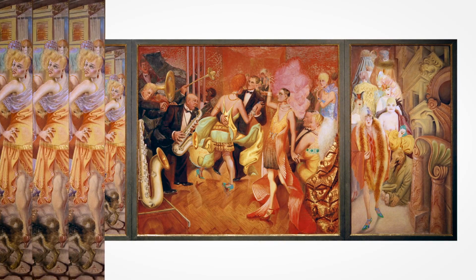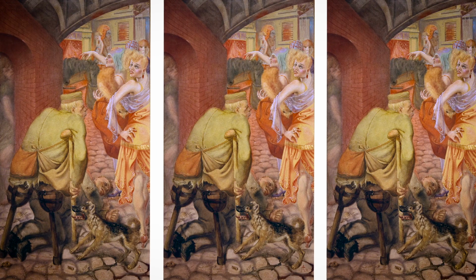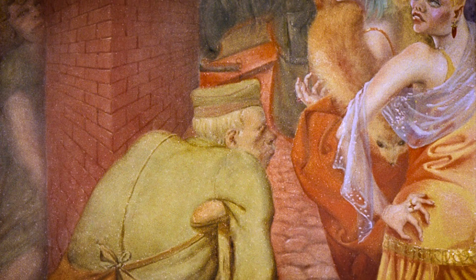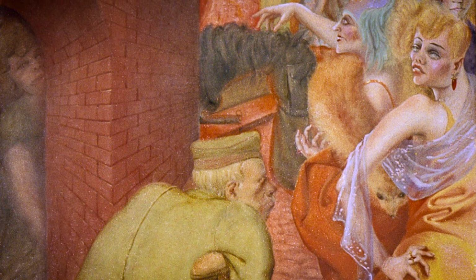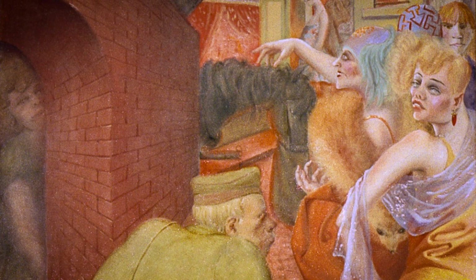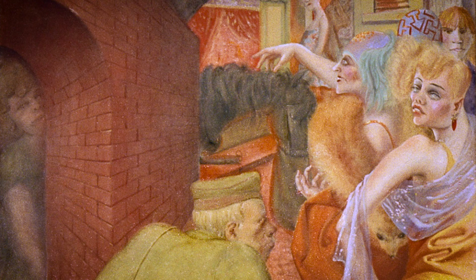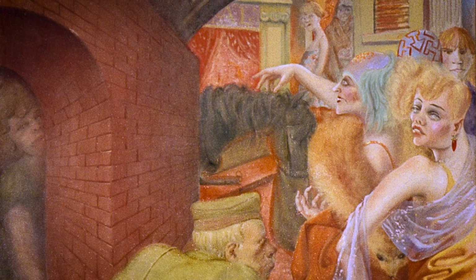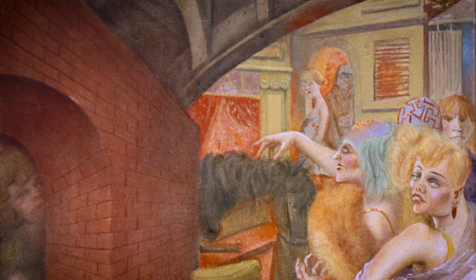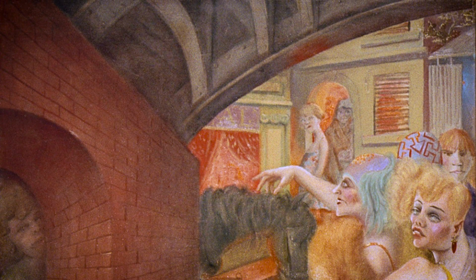If we look at the left panel, you see first and foremost a crippled veteran standing on 2 wooden legs. Underneath him is a dog and another veteran lying on the ground. Hunched over his crutches, he looks up at prostitutes who are looking back at him dismissively. A ghostly woman appears at the end of a tunnel on his left. The scene is set under a bridge, suggesting that this is where both veterans live.